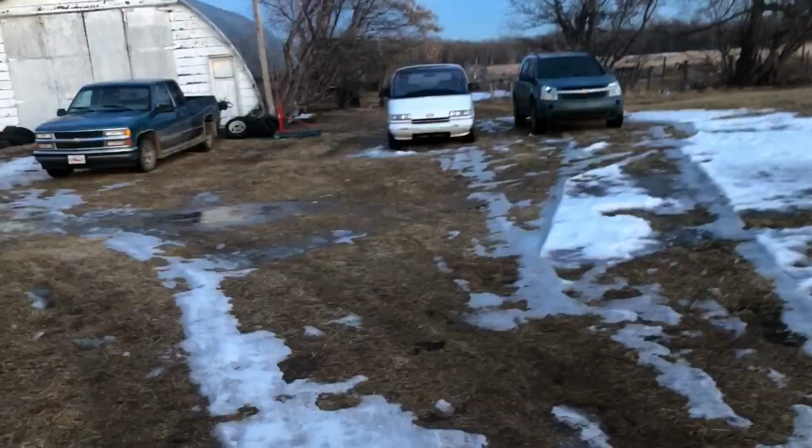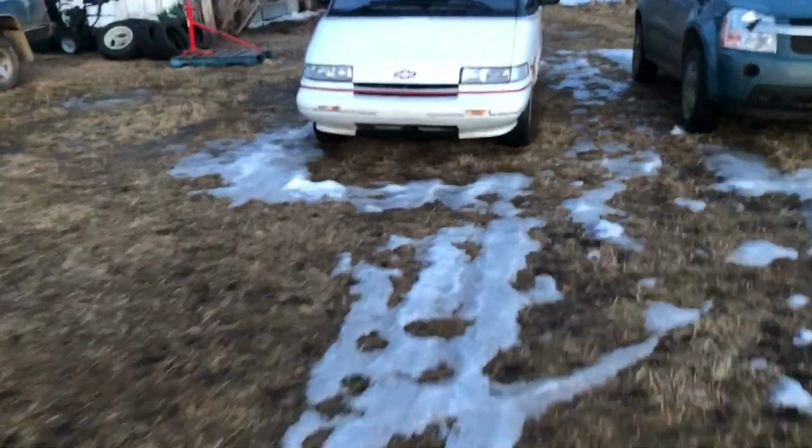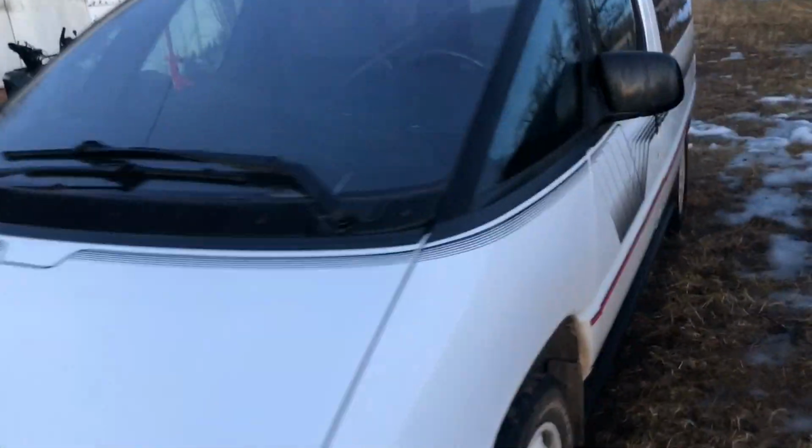Hey folks, it's Ben. We're here with our 1993 Chevy Lumina APV, and what we're going to do today is see if our Tech2 scan tool will read an OBD1 vehicle as early as 1993. I believe it can, but let's take a peek.